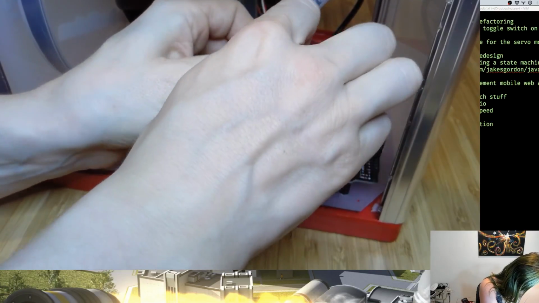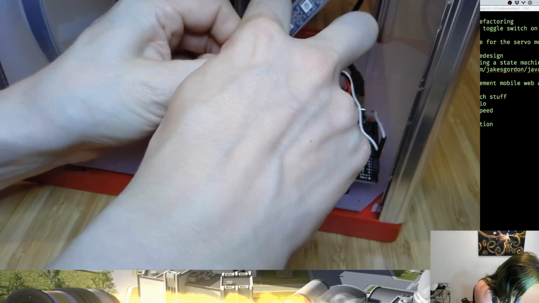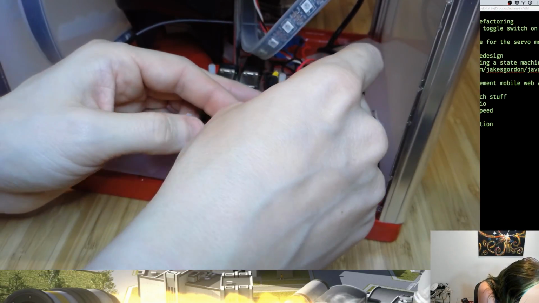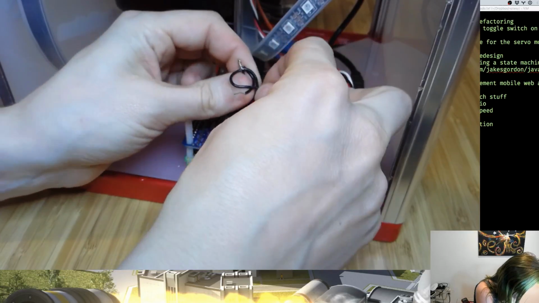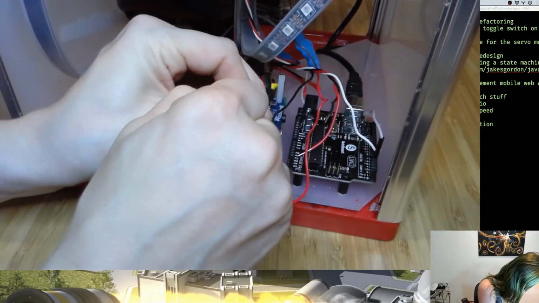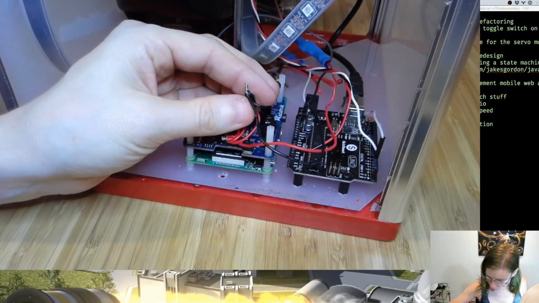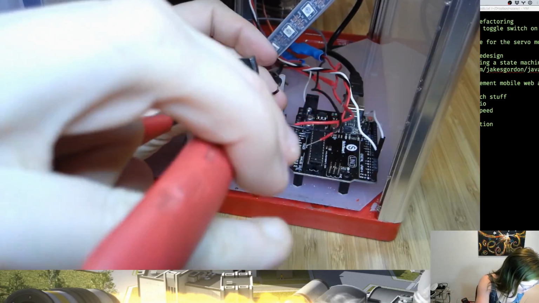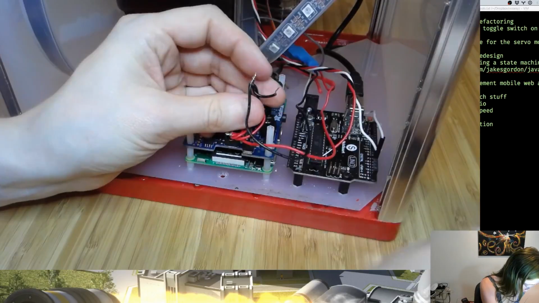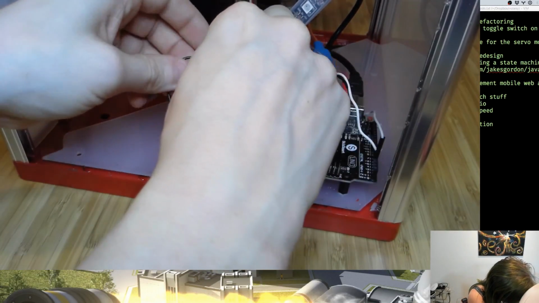Yeah, so I twisted together all these things, and they're actually intertwined right now. So pull that out. Actually, I guess I have to untwist it. I have these big old wire cutters, which I can probably use to shake it apart. I don't have any tiny pliers with me.